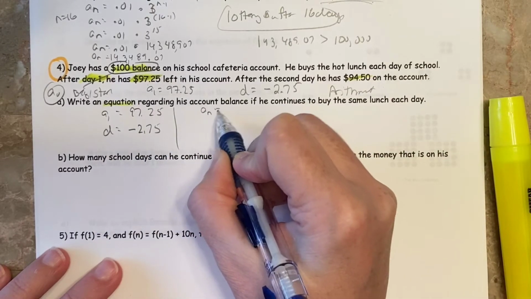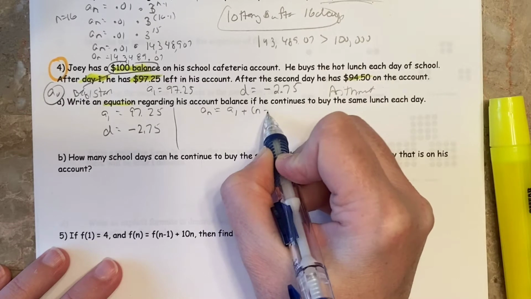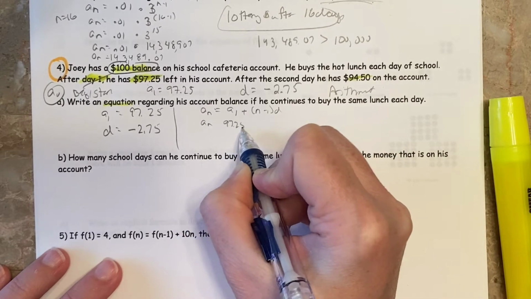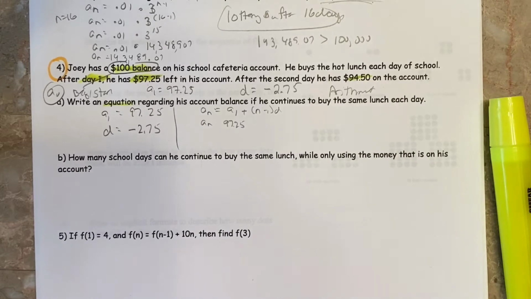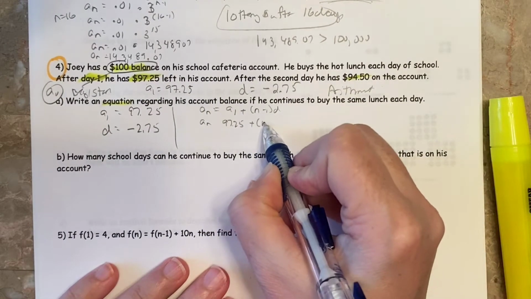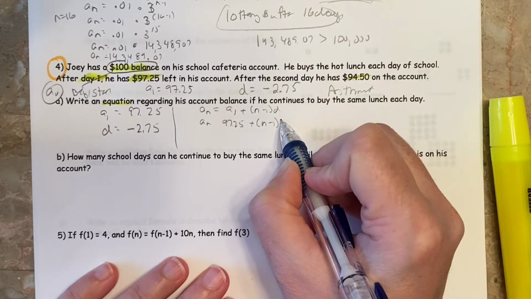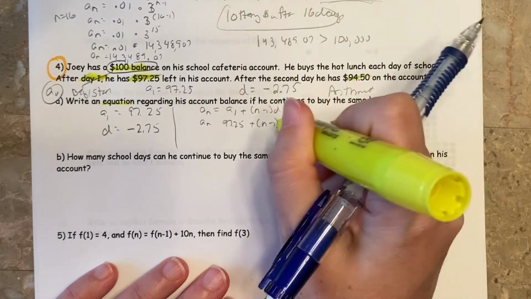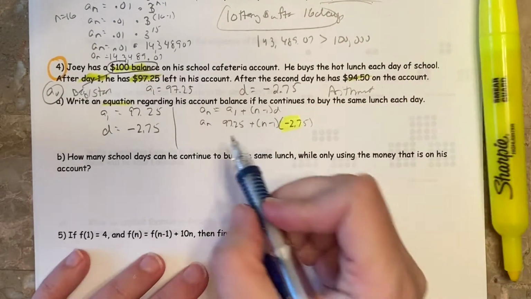So here is our explicit: A sub 1 plus n minus 1 times d. A sub 1 is 97.25. It is not 100. 100 is A sub 0. That's what he started with. Plus n minus 1 times, now be careful, you need the parentheses, so it looks like multiplication and doesn't look like subtraction, so be careful.